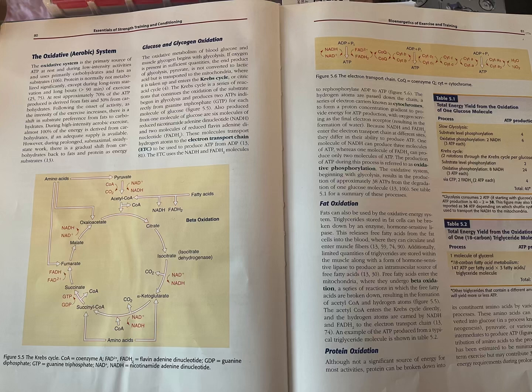Also produced from 1 molecule of glucose are 6 molecules of reduced nicotinamide adenine dinucleotide, NADH, and 2 molecules of reduced flavin adenine dinucleotide, FADH2. These molecules transport hydrogen atoms to the electron transport chain, ETC, to be used to produce ATP from ADP.